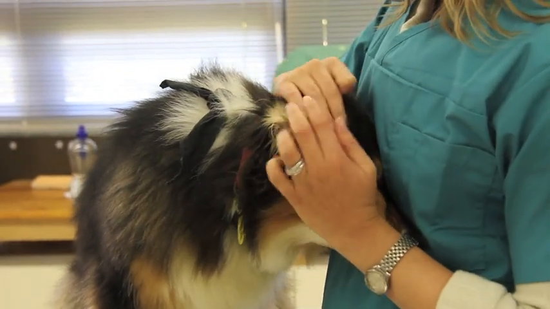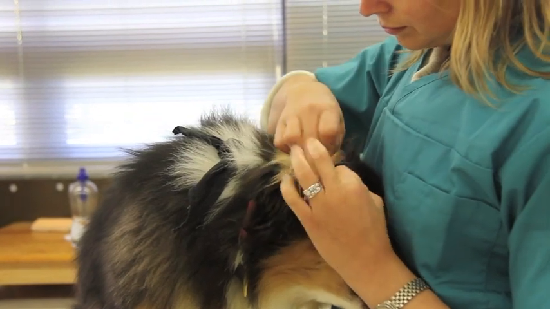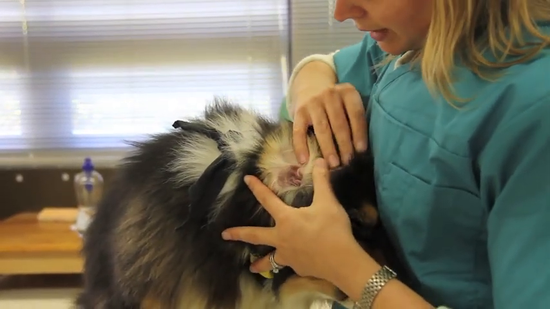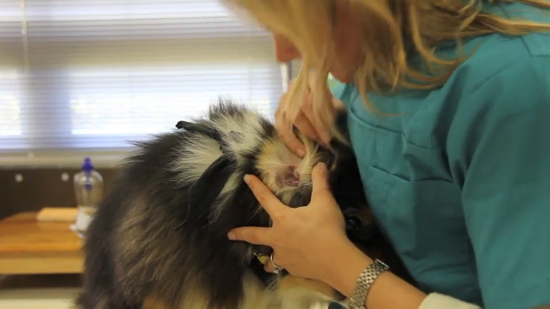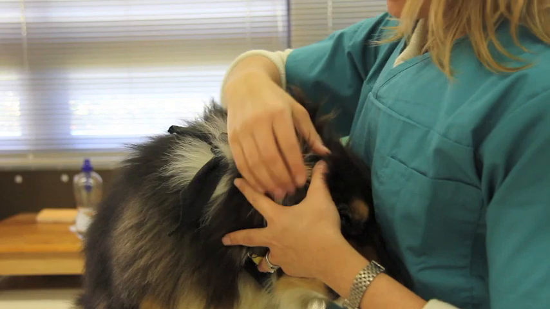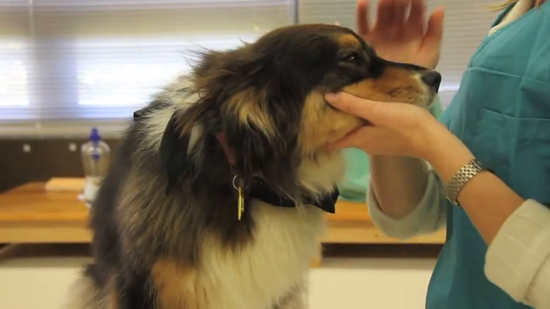Take the hair away so that you can actually look at the ear channel. Have a look at the ear channel, have a smell, and have a look at the earlobe itself. This is all fine here. Very good, Amy.